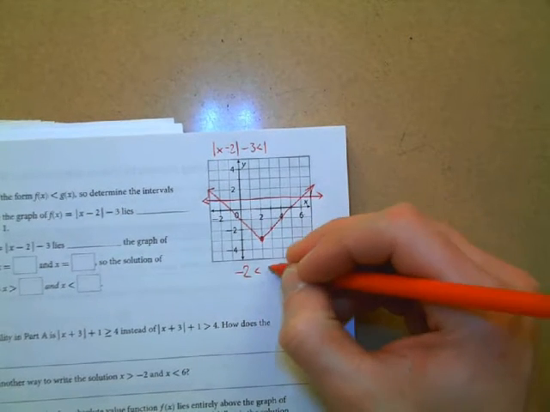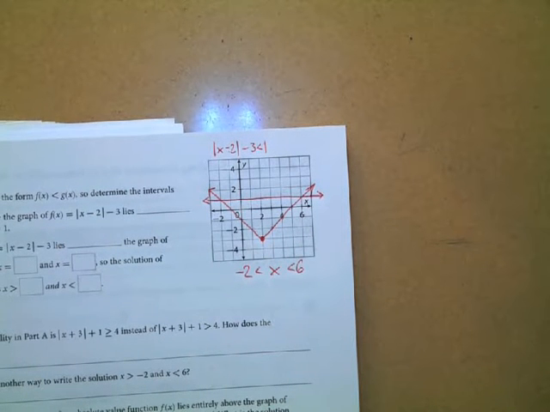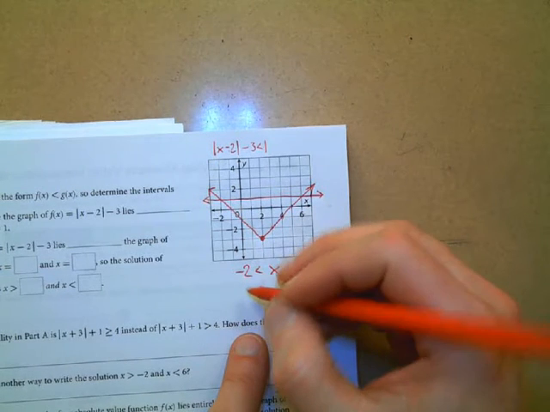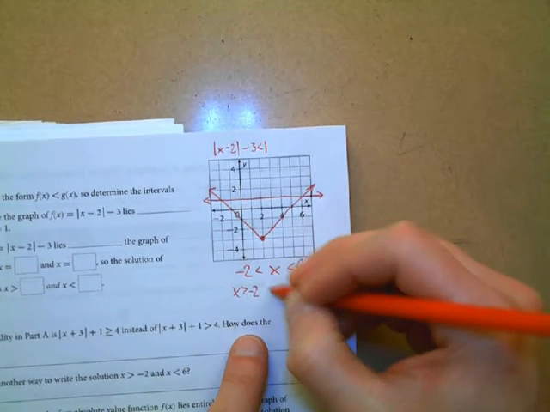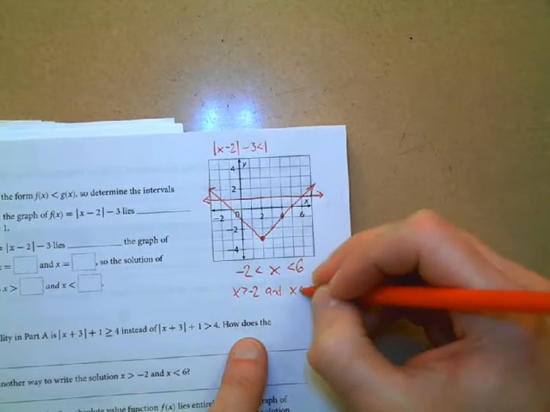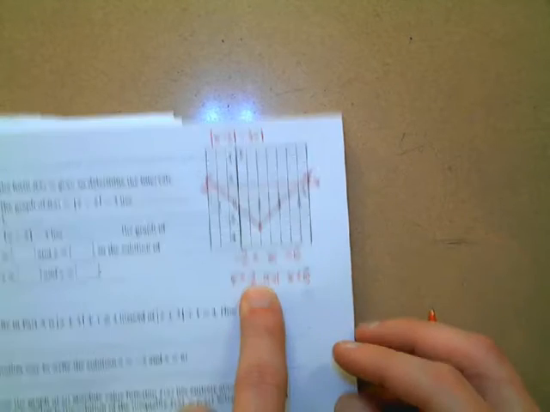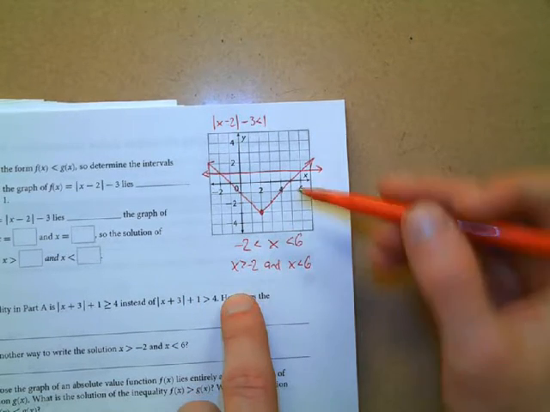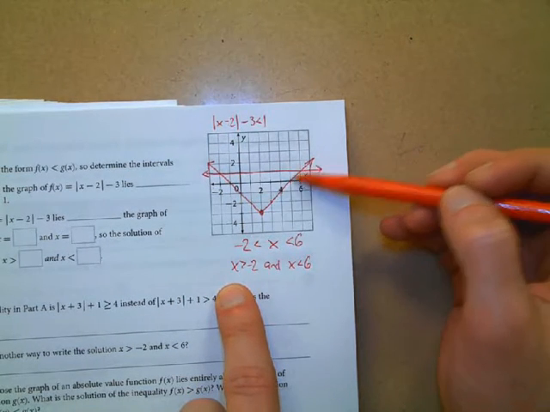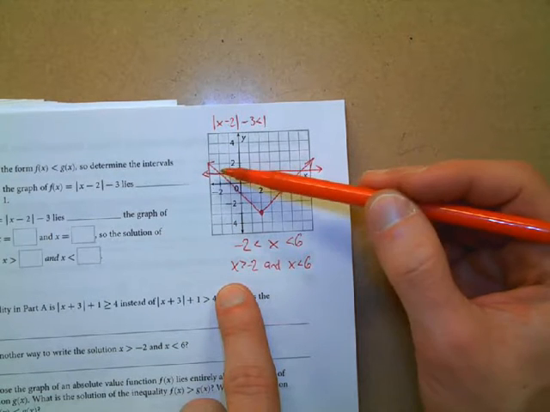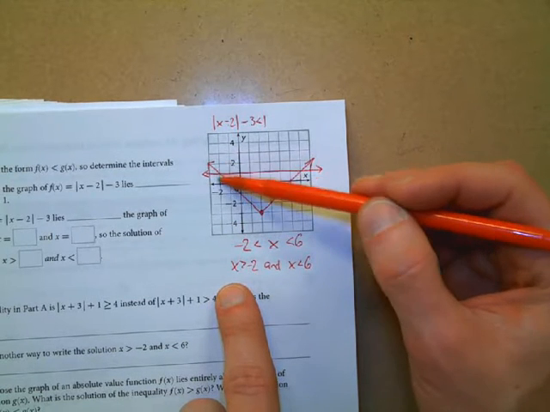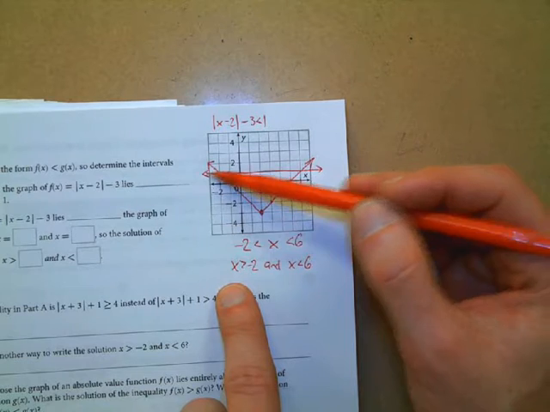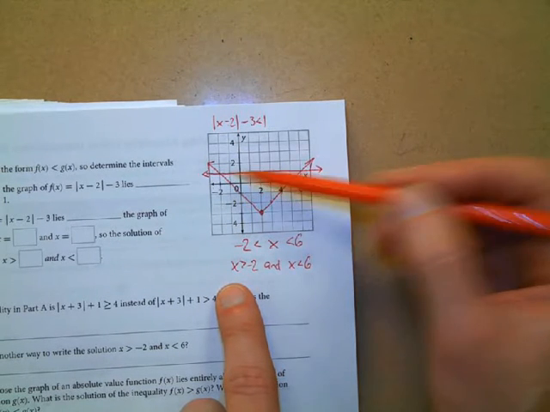Okay. The other way you could write this is that x has to be greater than negative 2 and x is less than 6. You can also write it that way. If you don't like having to write the compound inequality like that, you can just say x has to be both less than 6, like Estefani identified there, but also it's got to be greater than negative 2, otherwise the absolute value goes back above that horizontal line. So where is it? It's between that negative 2 and the 6, right? That the absolute value function is below our line there. Okay?